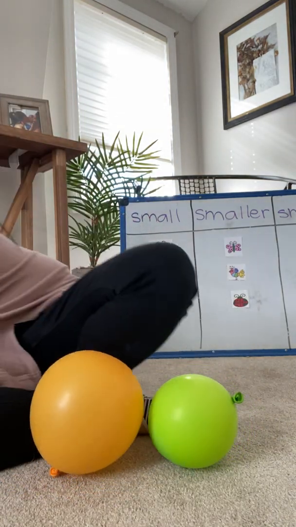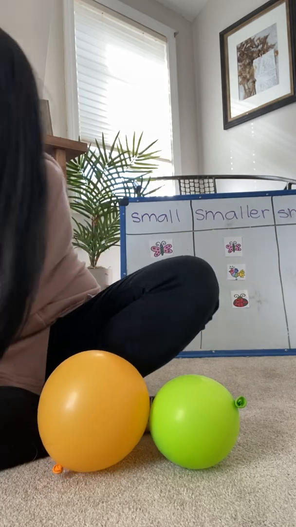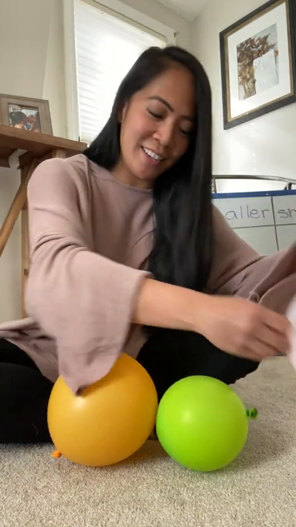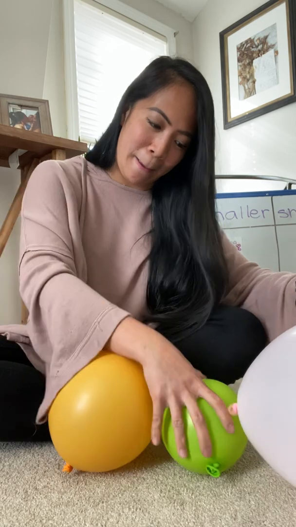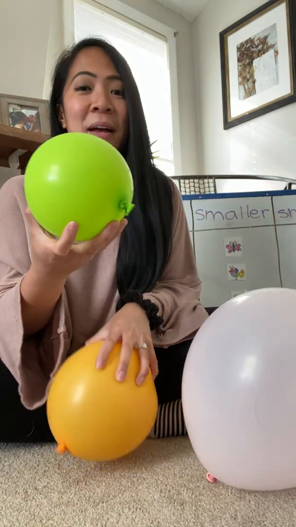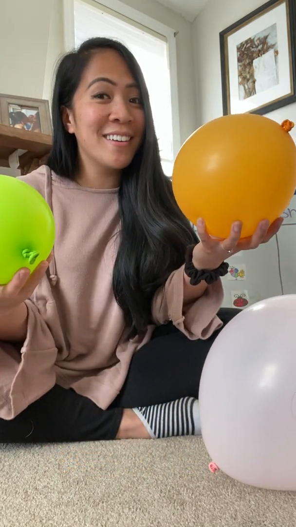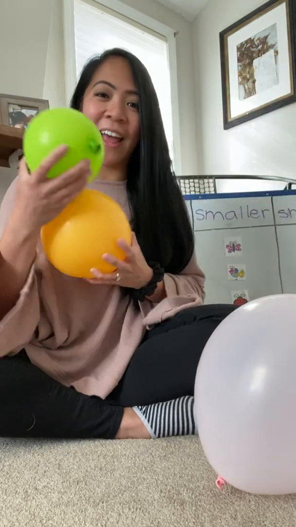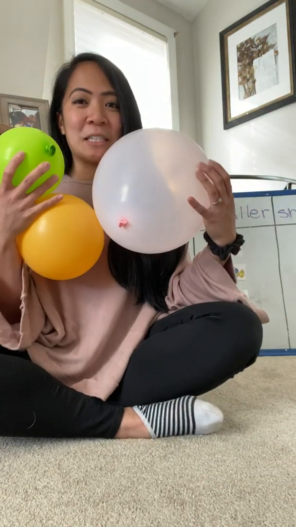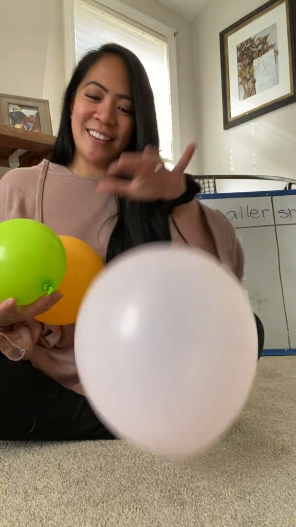Another one I have for you guys is balloons. Can you guys do it with me? Ready? So we have a big balloon, a bigger balloon, and the biggest balloon. Okay?